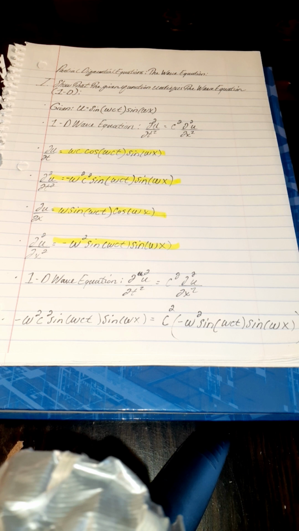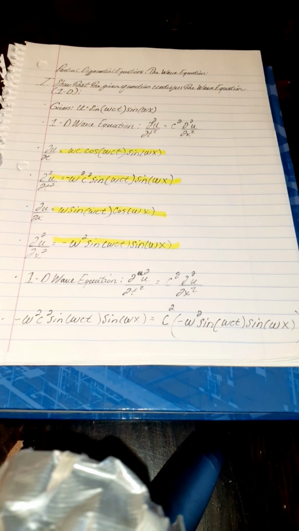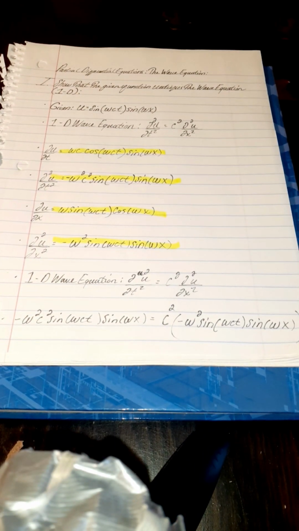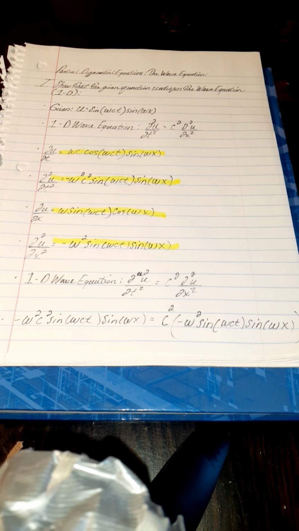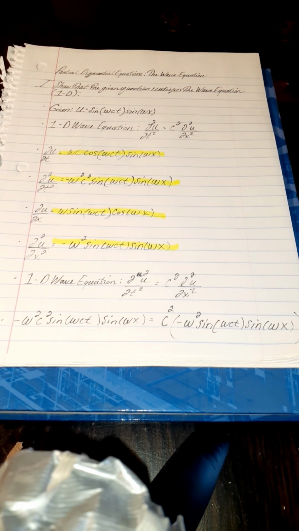Now, if you go back and look at what we have for our wave equation, we can easily see that both sides are equal. And so in this particular case, that means that the function that we're given up here on top does in fact satisfy this wave equation. So hopefully you see that both sides are equal here.